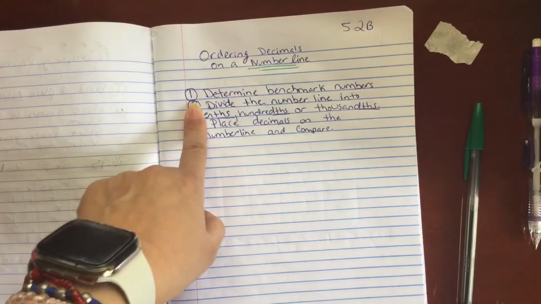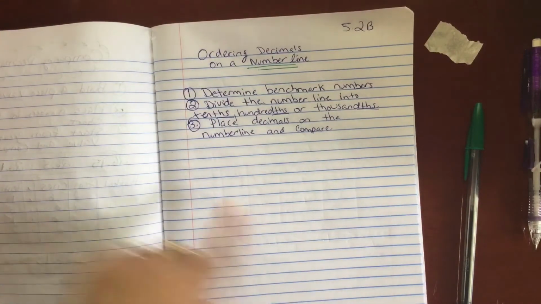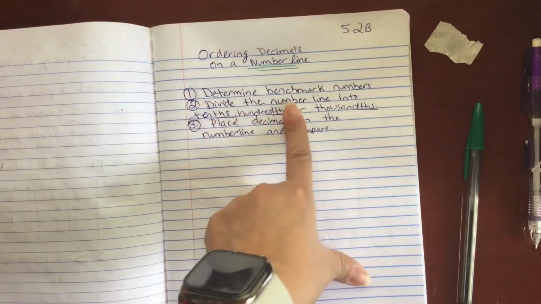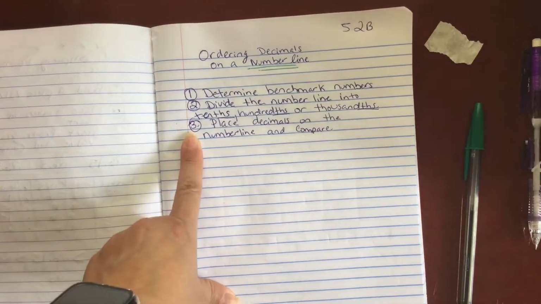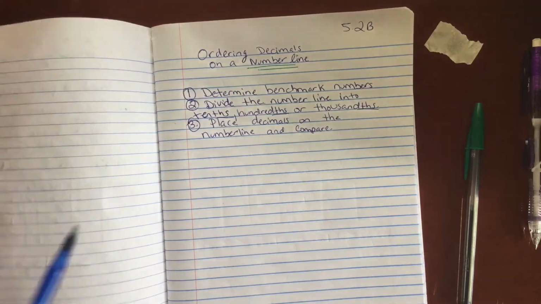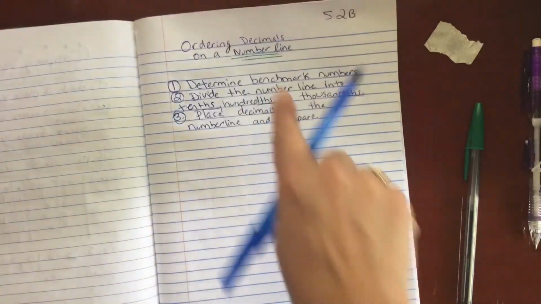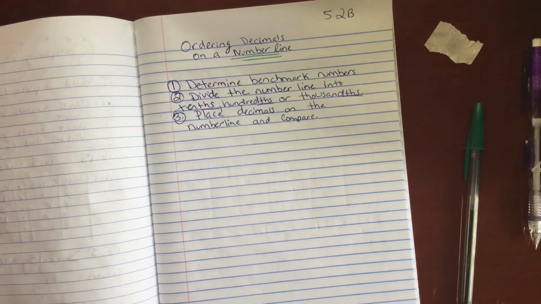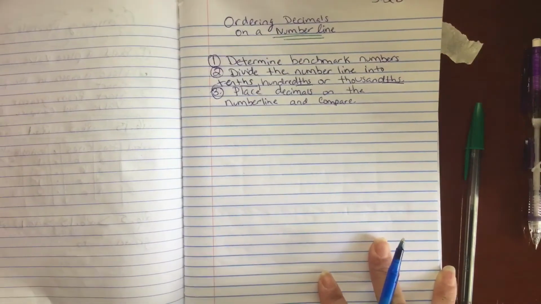So first step, you're going to determine what number you're going to start off on the number line and what number you will end. Second step, you're going to divide the number line into tenths, hundredths, or thousandths. And the third step, you're going to place decimals on the number line and compare. So that's our strategy for comparing decimals. The lesson before this was using the place value chart. Today's lesson will be the number line. You could choose which one is easier for you. So I'm teaching you different strategies, okay? So this is the second one.